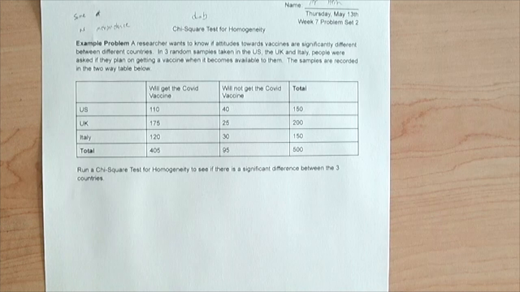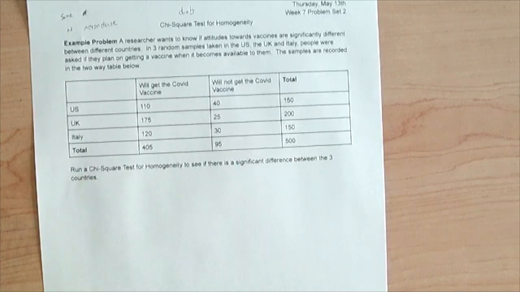Okay, let me just read this question. It says that a researcher wants to know if attitudes towards vaccines are significantly different between different countries. In 3 random samples taken in the US, the UK, and Italy, people were asked if they plan on getting the vaccine when it is available to them. The samples are recorded in a two-way table below. What we're trying to do is run a chi-square test for homogeneity to see if there's a difference between the 3 countries.